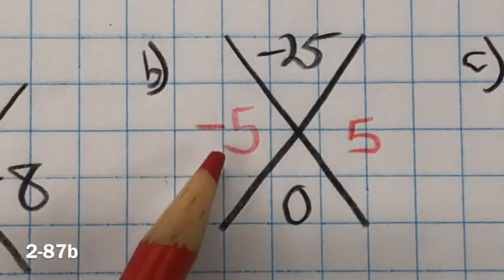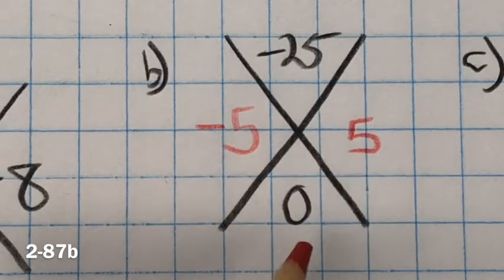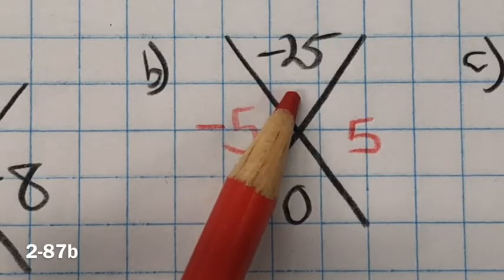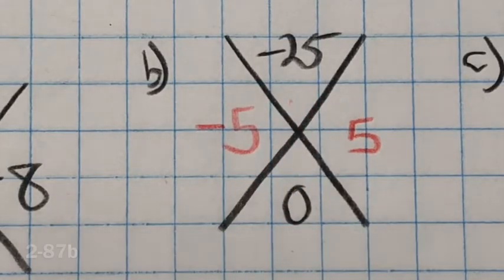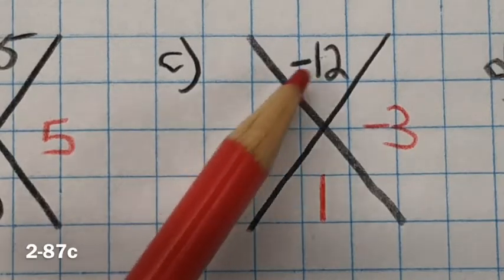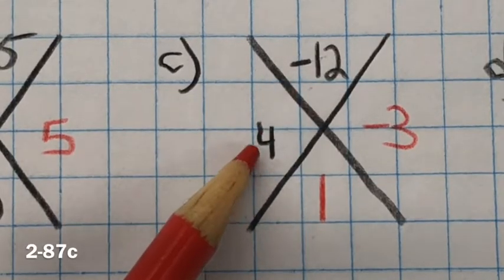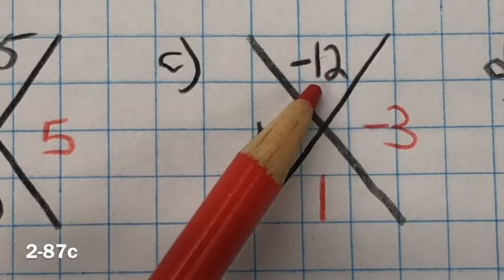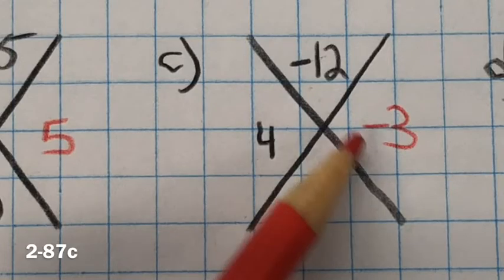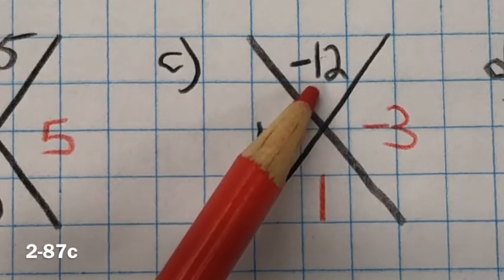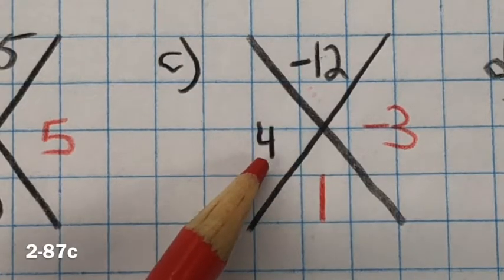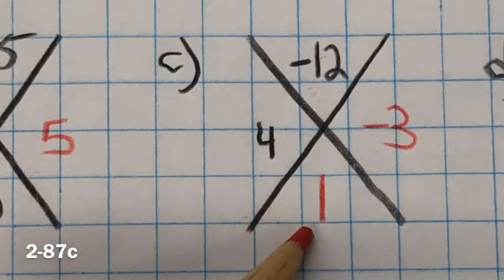Problem B, negative 5 plus 5 equals 0. Negative 5 multiplied by 5 equals negative 25. This time we're given these two numbers. So 4 multiplied by what number equals negative 12? Well, we know it has to be a negative number to be negative 12. So 4 multiplied by negative 3 is negative 12. And then 4 minus 3 is 1.